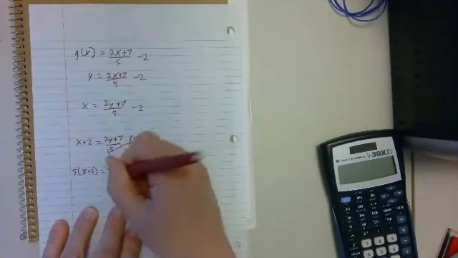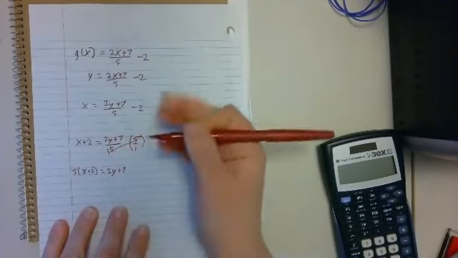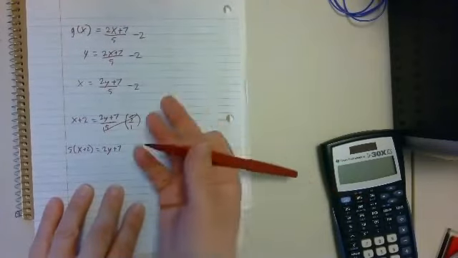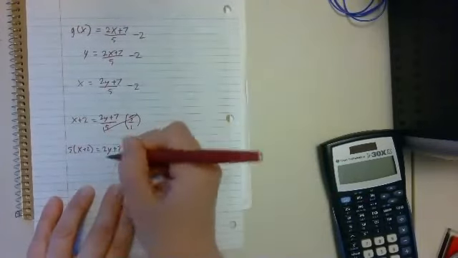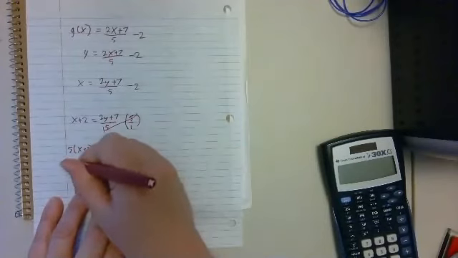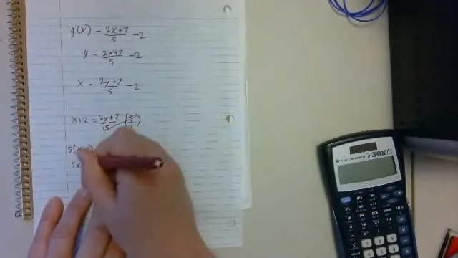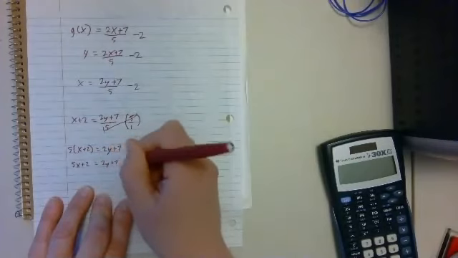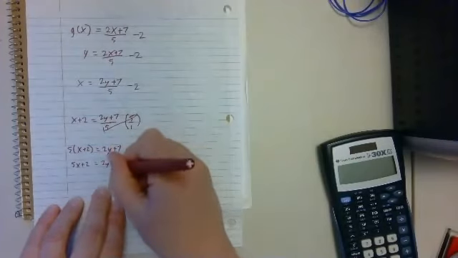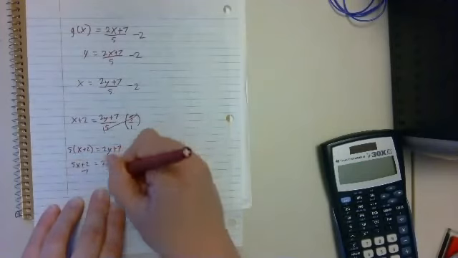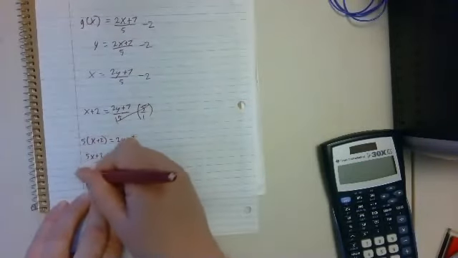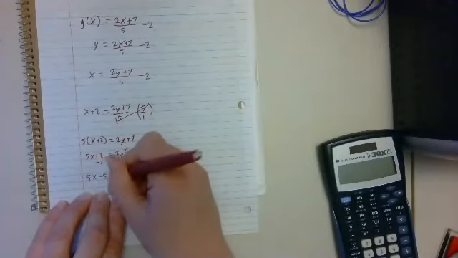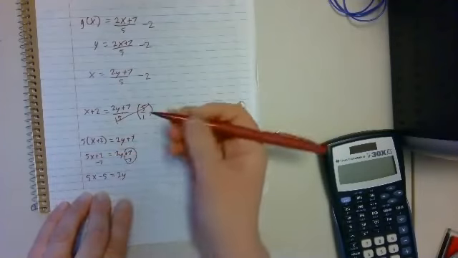So this is just more complicated. I'm doing more algebra steps, but it's still the same fundamental process. Distribute that out, I get 5x plus 2 is equal to 2y plus 7. Make a zero pair with that. That'd be subtracting 7 from both sides. So then I'd have 5x minus 5 is equal to 2y.